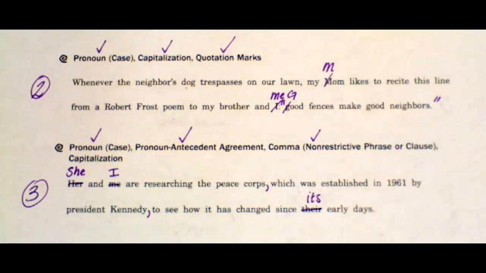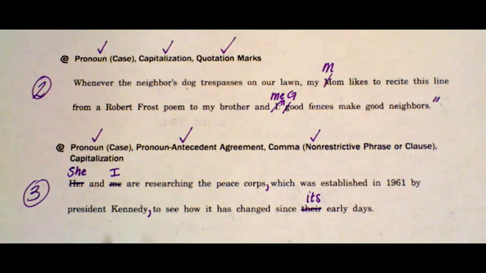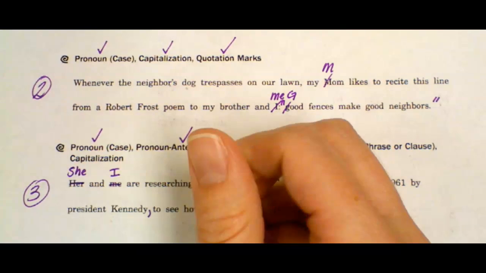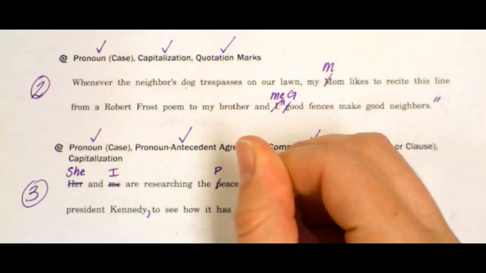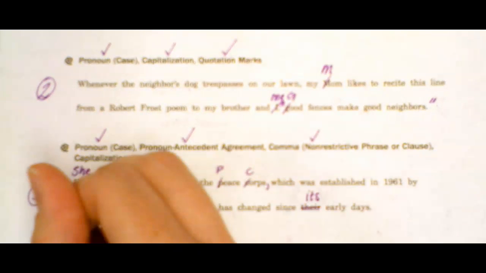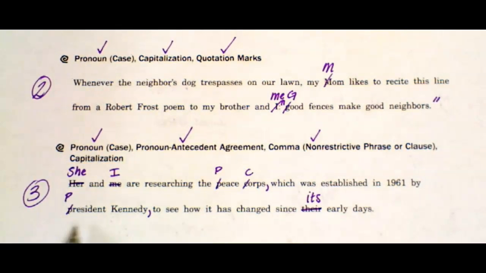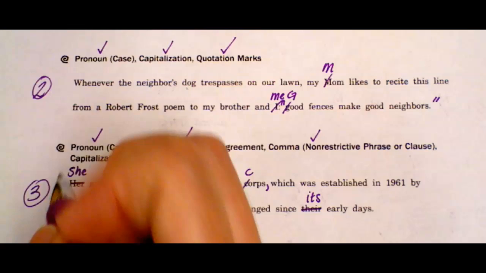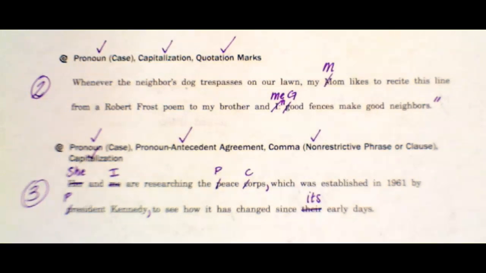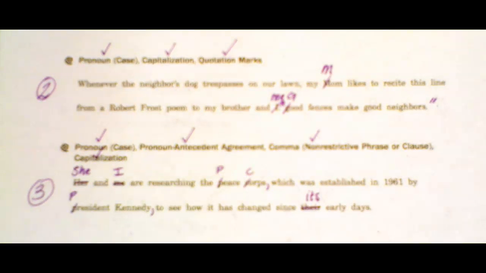And lastly, I have capitalization errors to address. First, we're going to capitalize Peace Corps, and we're going to capitalize President. President is being used as someone's title, so that word should be capitalized. And now I have corrected sentence 3.